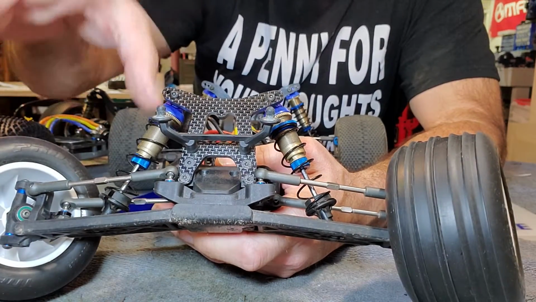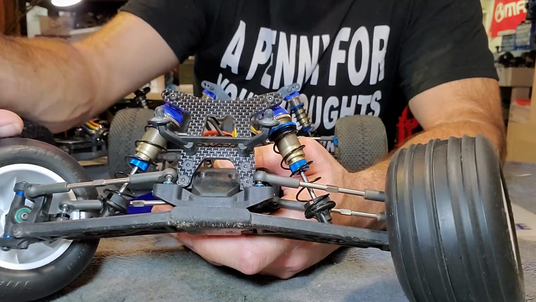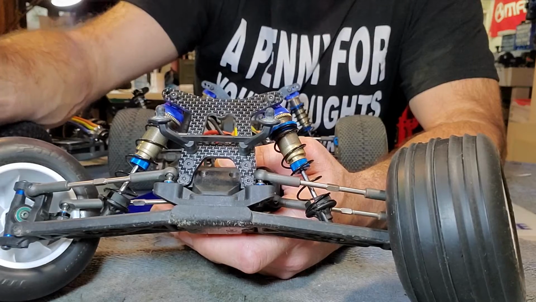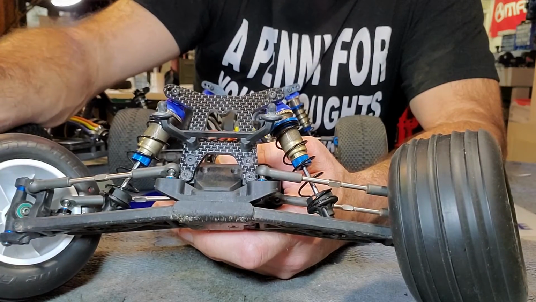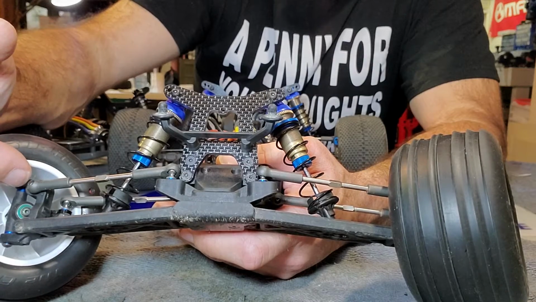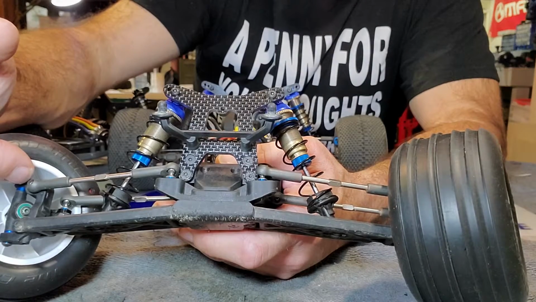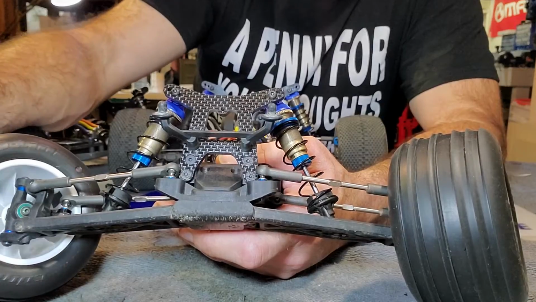So rather than being all the way down with all 3 millimeters on top, I've raised it 1 millimeter. If I needed more steering, I would remove that 1 millimeter and put all 3 millimeters of adjustable spacing on top to lower the steering block.